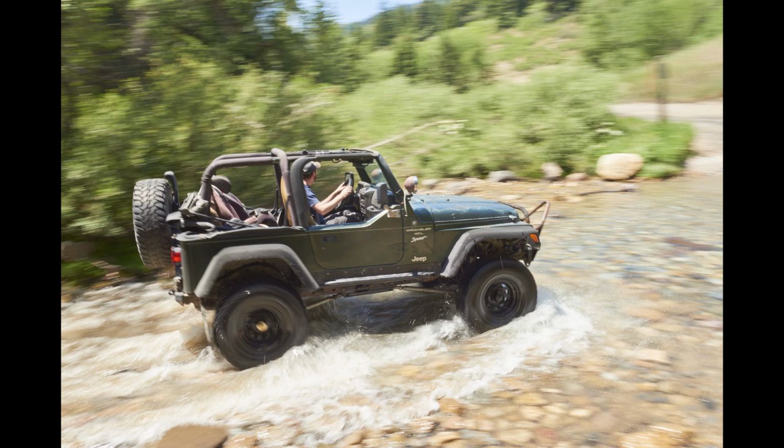So you can see the foreground and background were captured with a little bit of motion blur, but Josh and the Jeep are sharp. This is called panning. It's a great technique when you have a moving subject. Hopefully now you have a better understanding of what shutter speed is and how you can use it to control motion in your images.